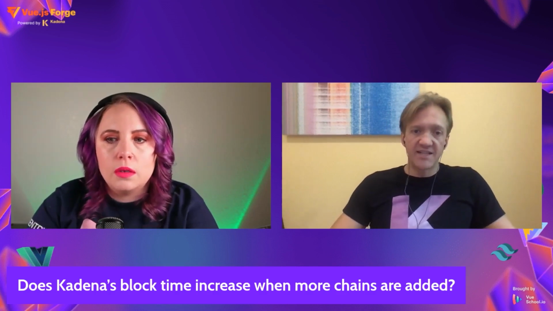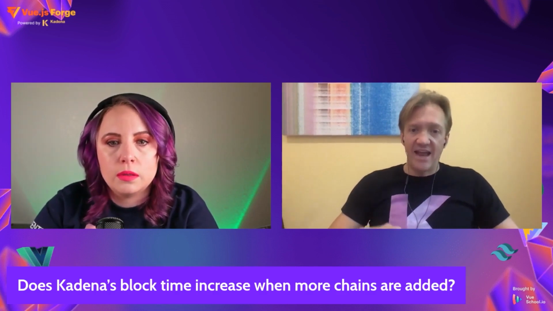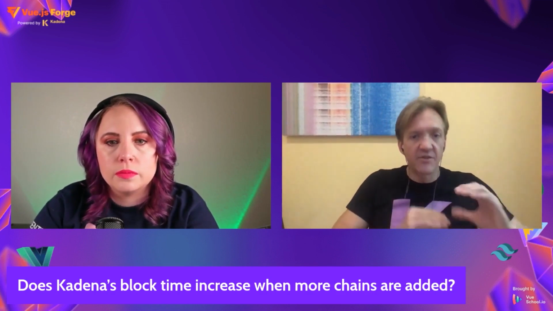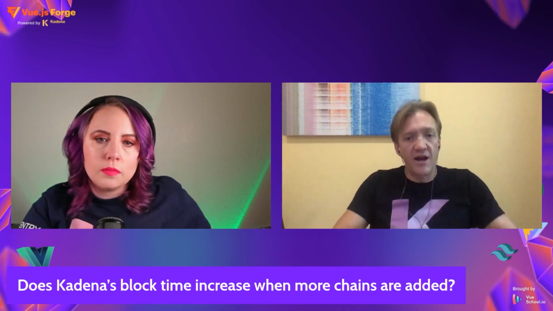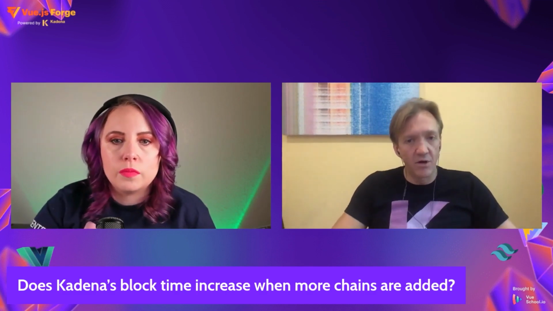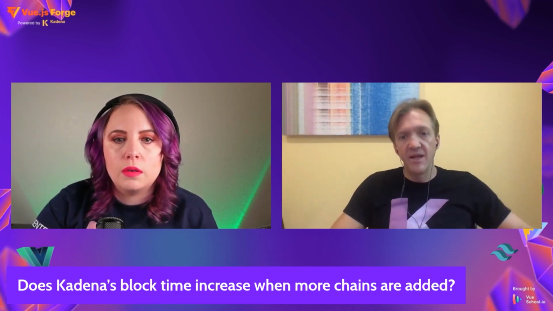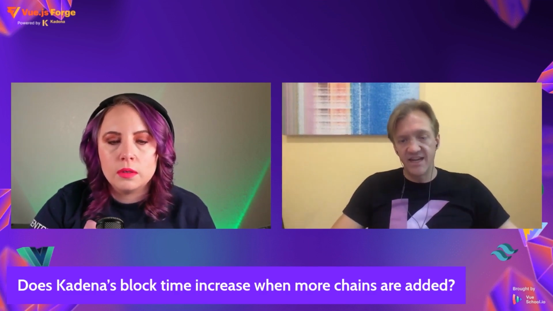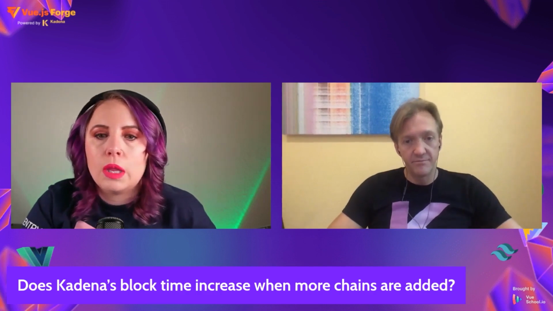With Bitcoin, the block time is 10 minutes. And if more computing power comes on, then it adjusts so that blocks still appear approximately once every 10 minutes. And Kadena works the same way. Kadena's block time has nothing to do with the number of chains, and it will stay the same no matter how many chains we add.